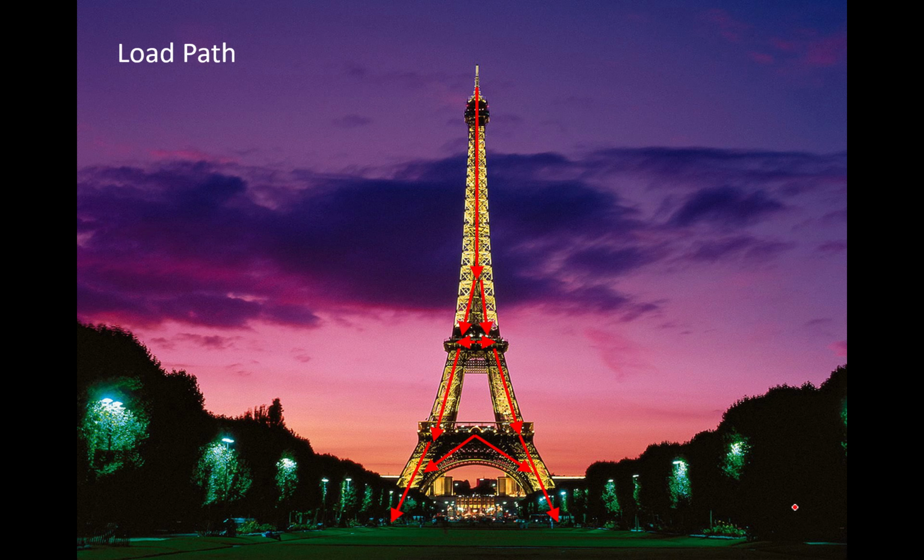We see it here with the Eiffel Tower. See it coming down and splitting into 2 different sides. It's actually 4, right? Because it's a 3-dimensional object. It has 4 separate legs. You can see that this horizontal floor here is also taking the load of it and distributing it horizontally, or in this case diagonally, through the arch and then down into the ground.